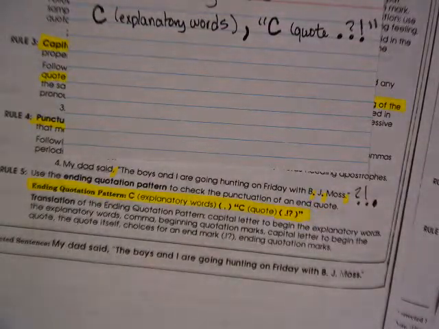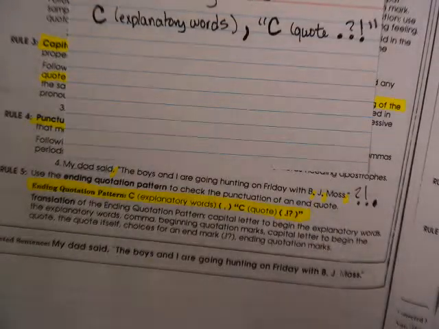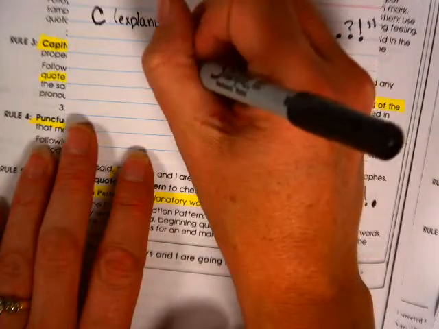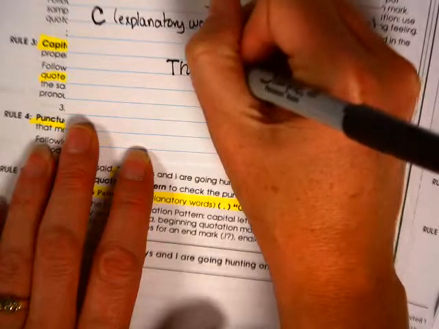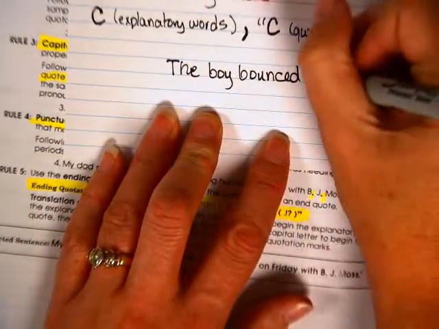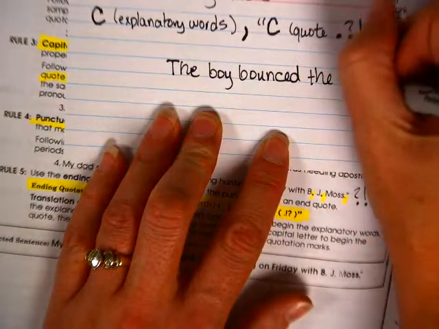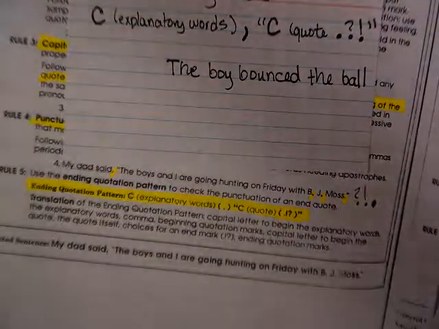So in this case, we can still come up with our simple sentence, but we need to leave room at the beginning for our explanatory words. So someone raise your hand and give me a simple sentence. All right, Carson. Okay. So I'm going to leave a little room and I'm going to scoot over and put a simple sentence. The boy bounced. And we're going to go ahead and end it with our ending punctuation because it's a simple sentence.